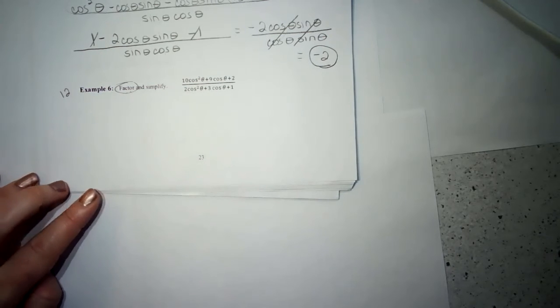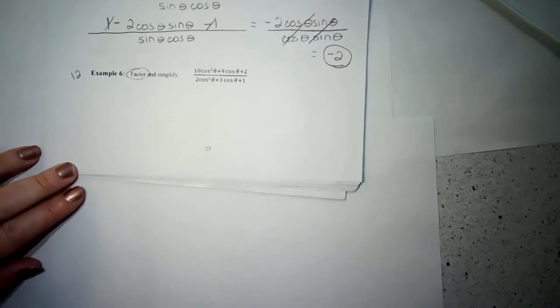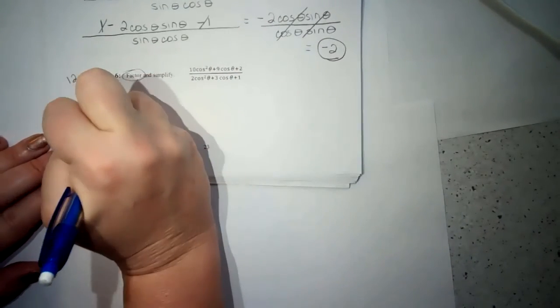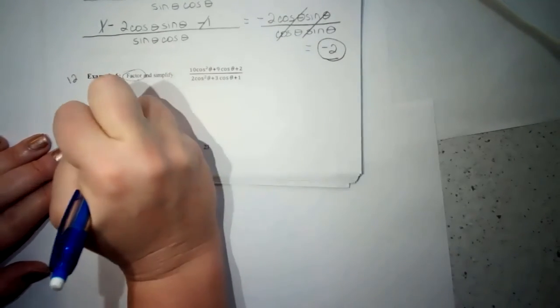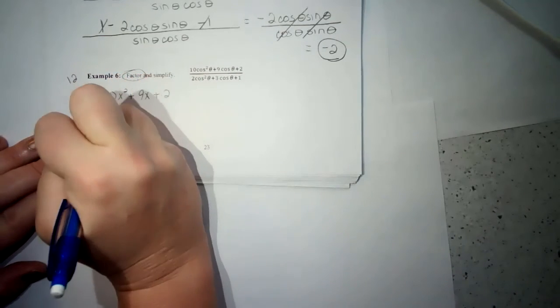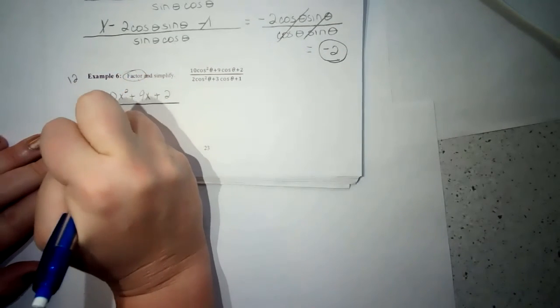Okay, if you are stuck and you're not happy with the cosines, remember, you can rewrite this. I can replace x squared or x with your cosine. And I can turn it into this situation.